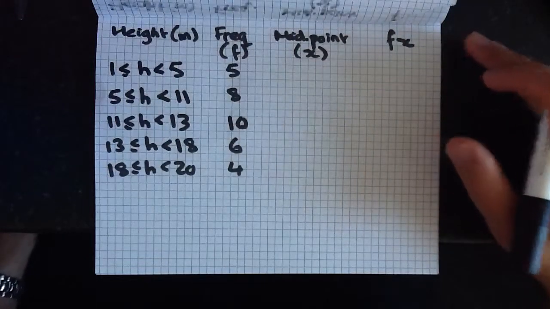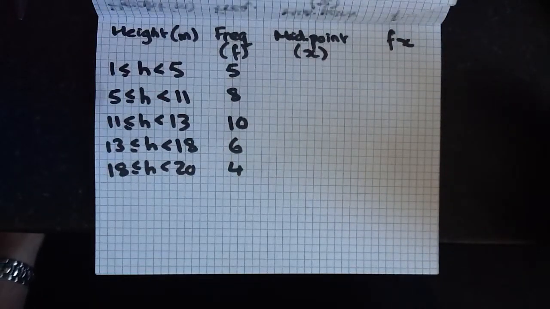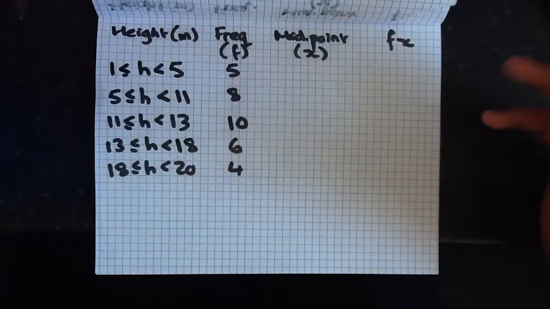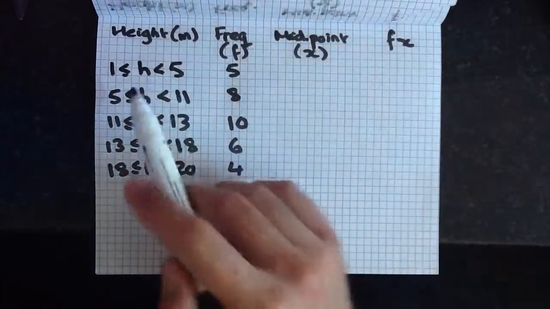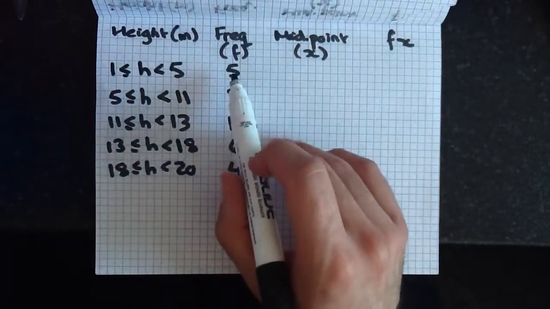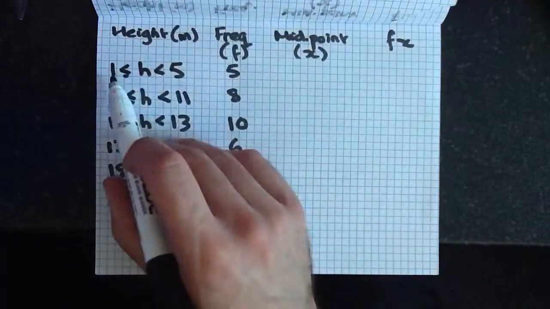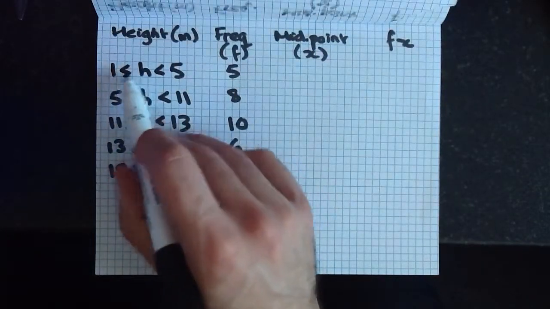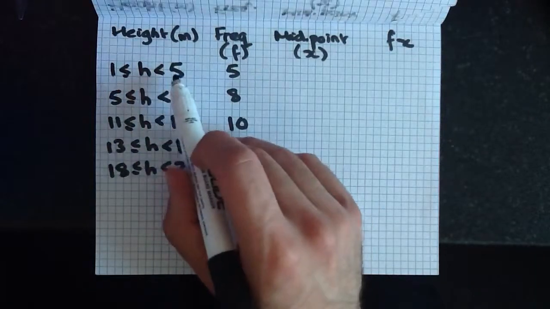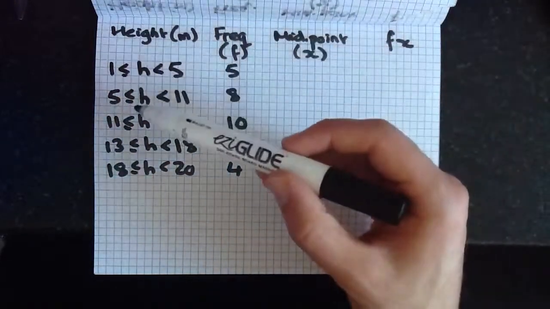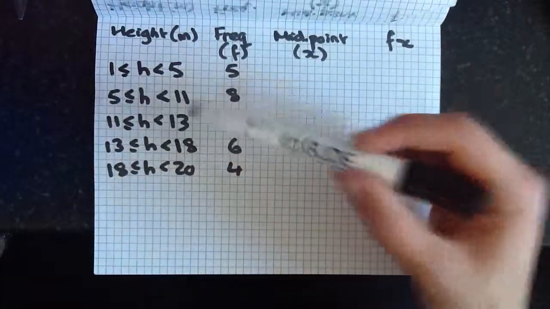In this video, we're going to look at how we estimate the mean from a grouped frequency table. The difference between this type of question and ones we did previously is that now I don't know the exact height. I just know that there are 5 people who have a height between 1 and 5 meters, and this includes 1 because it's less than or equal to, but does not include 5 because it's less than. I've got 8 people whose height is between 5 included and 11 not included.